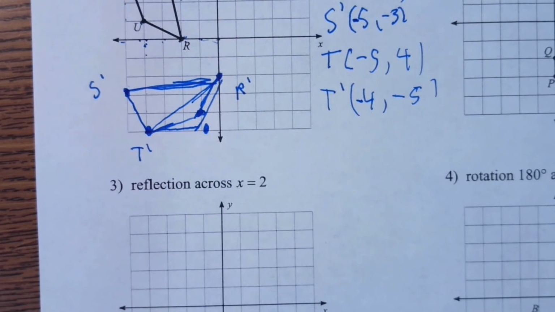Remember, x equals 2 is going to be a vertical line on x equals 2. Right? Vertical line on x equals 2. What do we got here? So this is the same thing with the rotation, except you use the formula -a, -b. So you switch the order and switch their signs. This one's easier to see, I think.